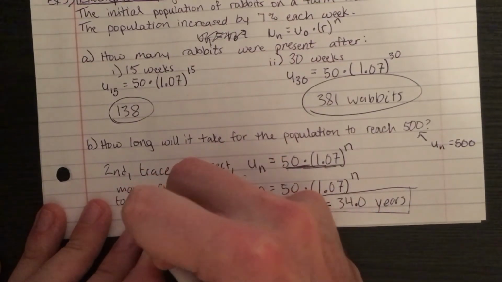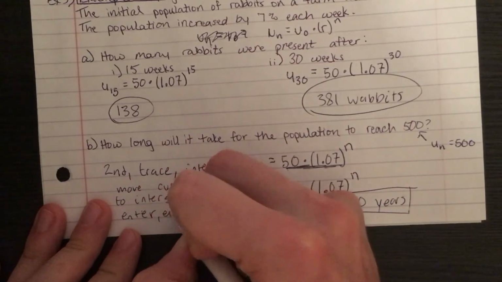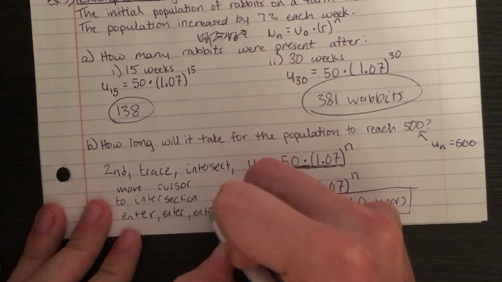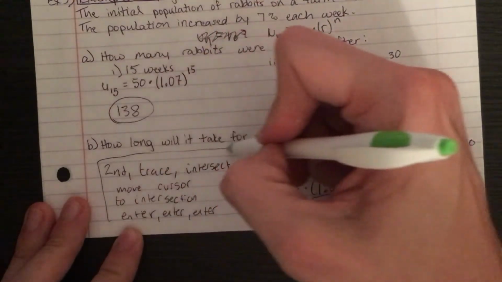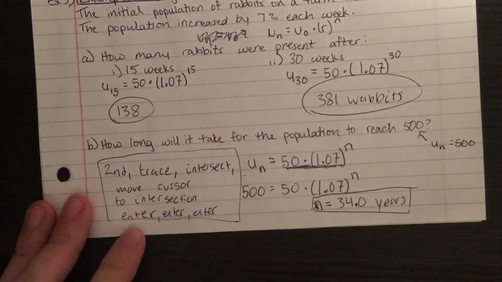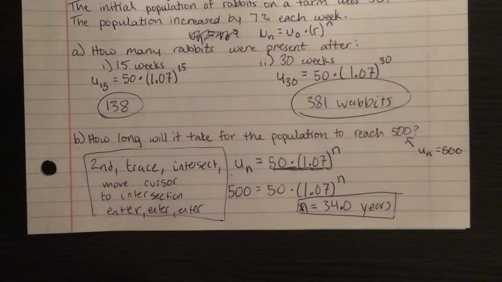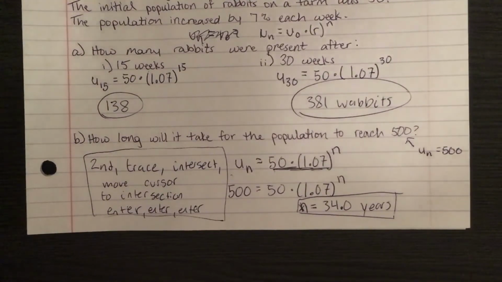And then enter, enter, enter. So that's how you do an intersection if you're not using that phone app there. I'm doing that from memory, so again, please tell me if that is wrong, and I can figure it out.